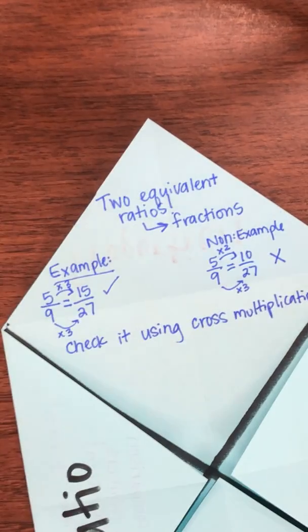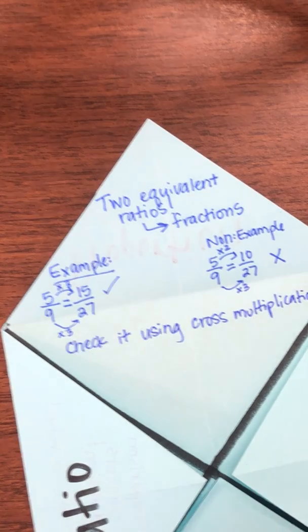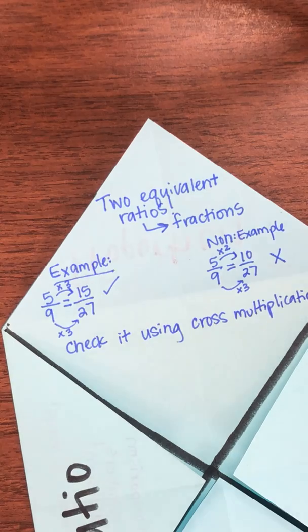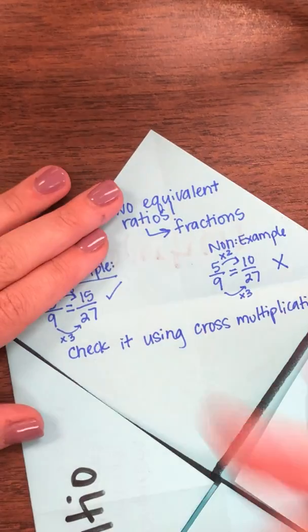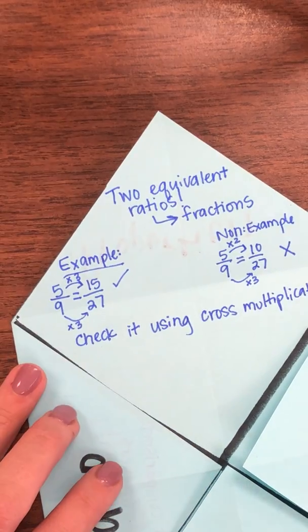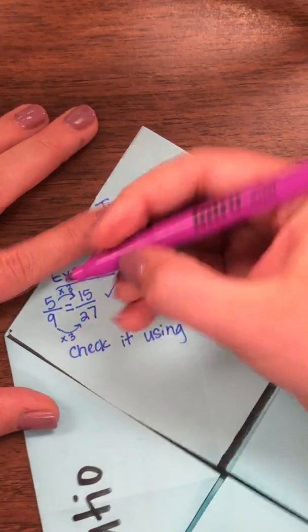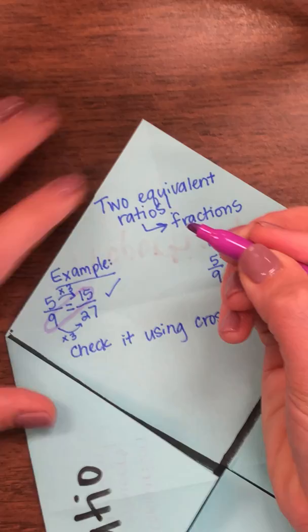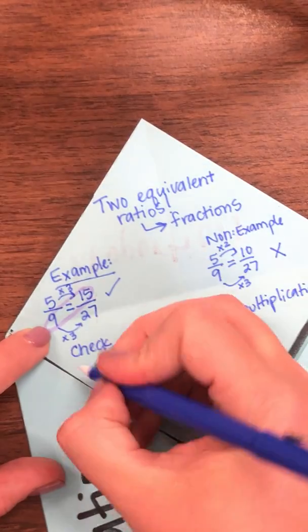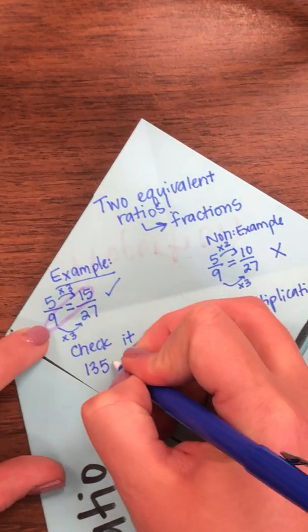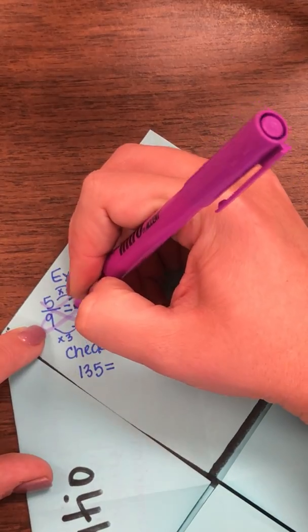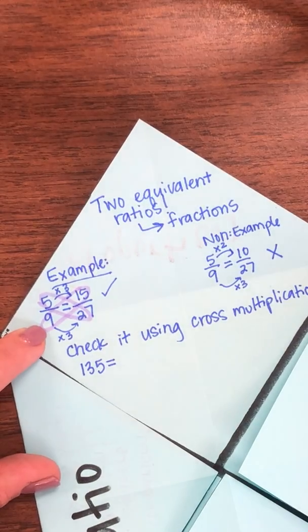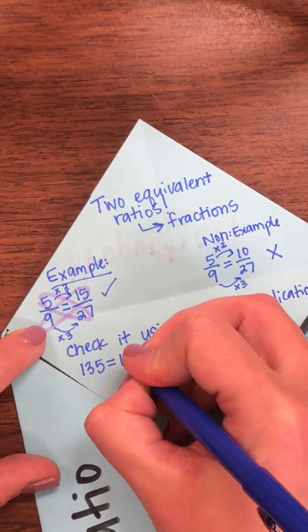That means when I cross multiply, and you've probably heard that in your previous grades, I should get the same exact equivalent number. So for instance, I already know these in my head, so I'm not going to do the multiplication on the side. 9 times 15 is 135. And if this is proportional, then 5 times 27 should also be 135. Which it is.